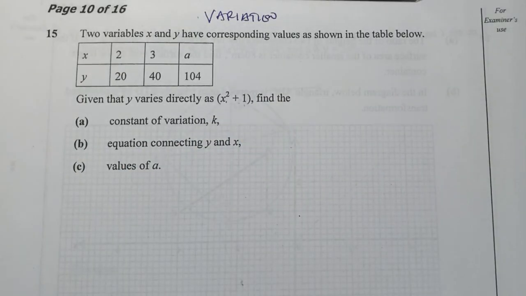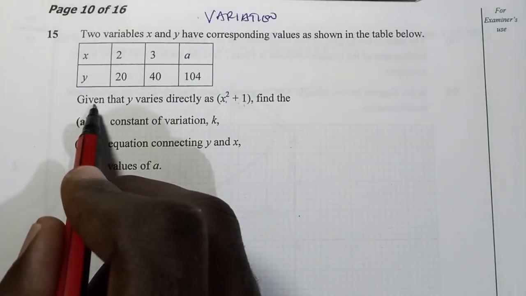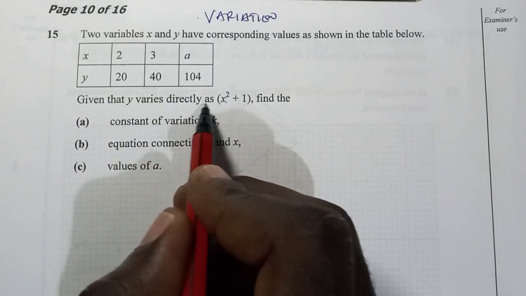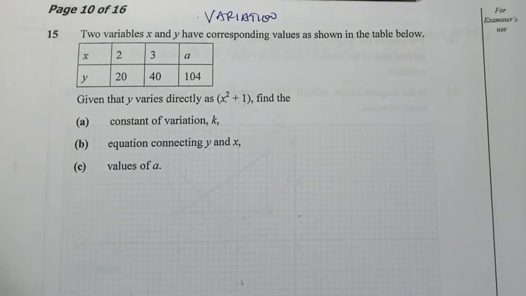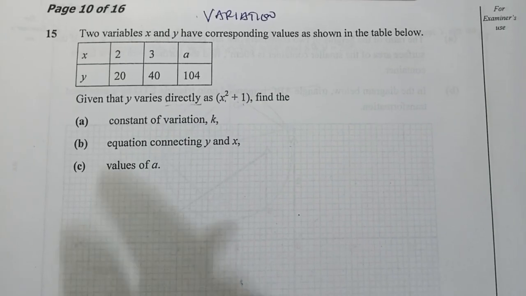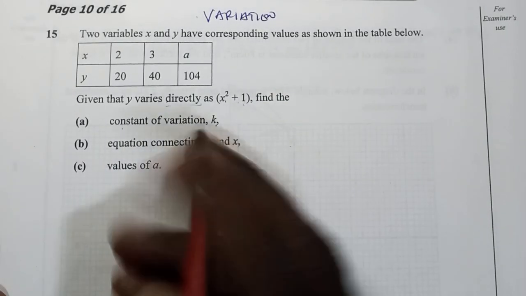So this question is variation, and there are types of variation: direct variation, inverse variation, joint variation, and partial variation. Looking at this question, it says y varies directly as x squared plus 1, meaning this type of variation is direct variation. So for the solution, what are you looking for? The value of what? k.